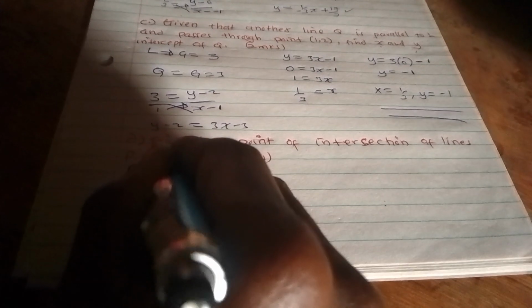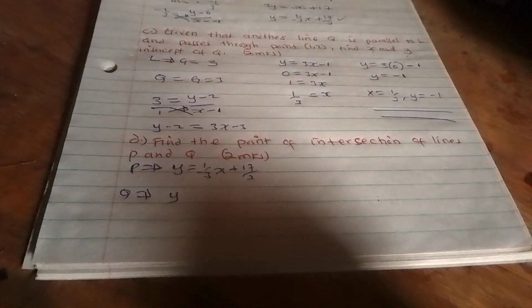these equations or lines. So P we have y is equal to negative a third x plus 17 over 3, and Q here we have y is equal to 3x minus 1.